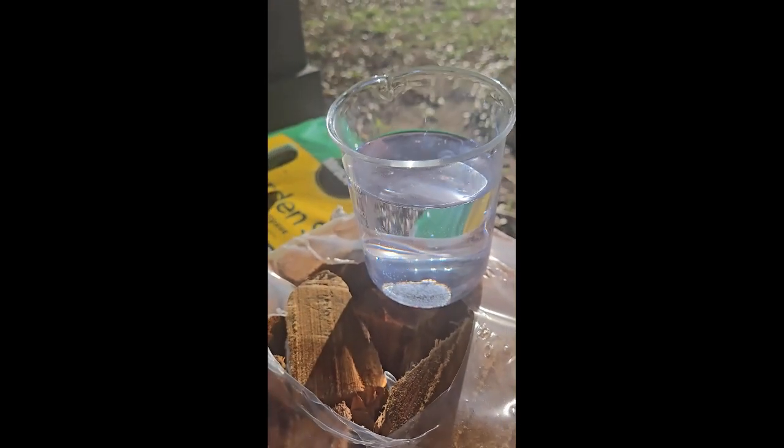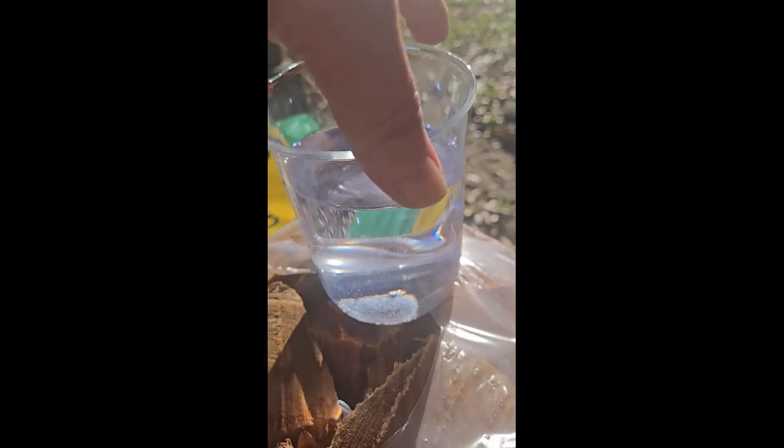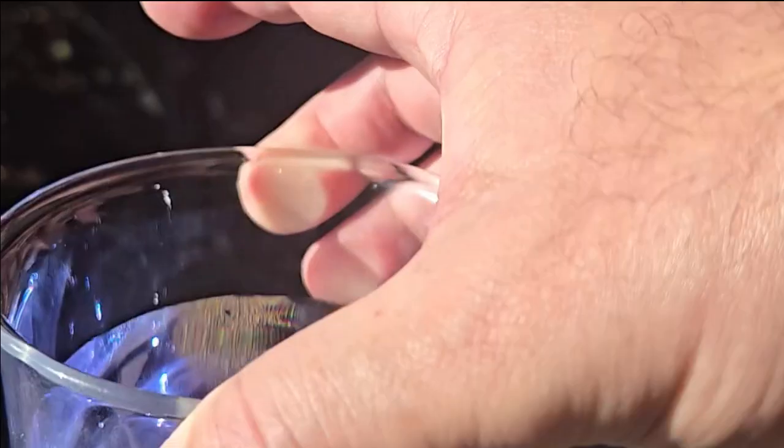So I took the beaker outside into direct sunlight, and as you can see, the solution's gone colorless, and this is due to the formation of the leucothionin.